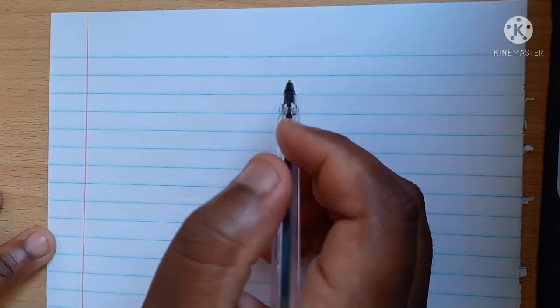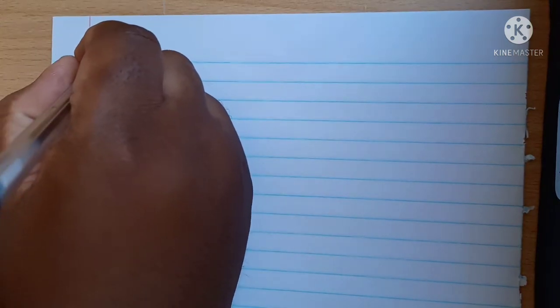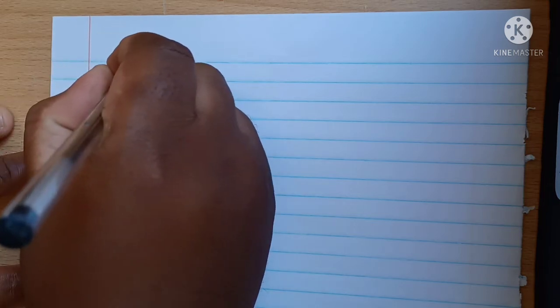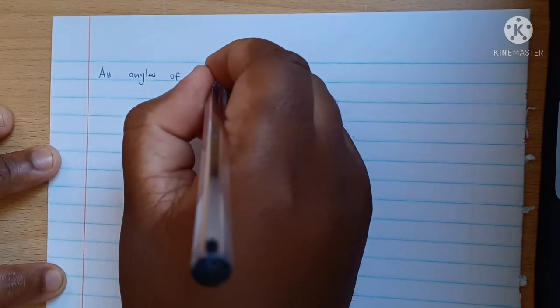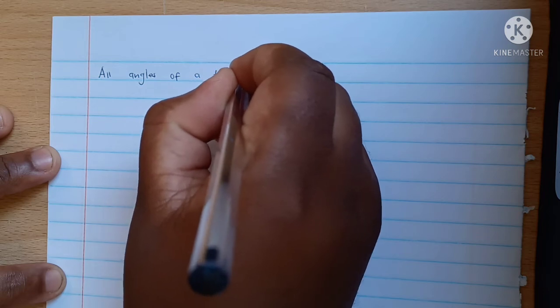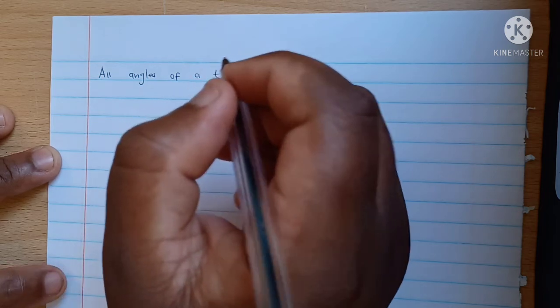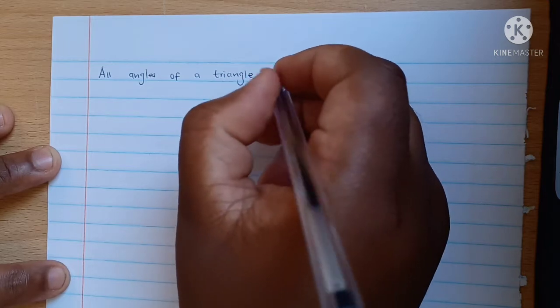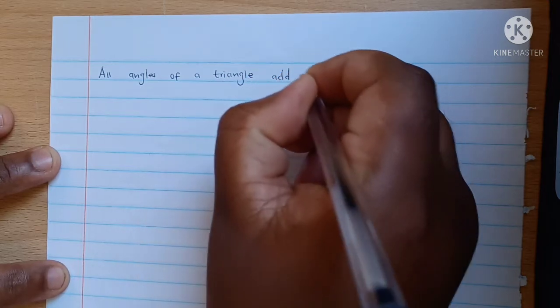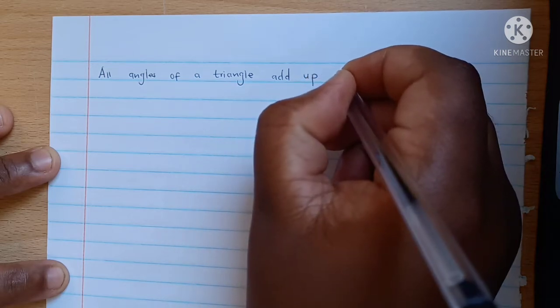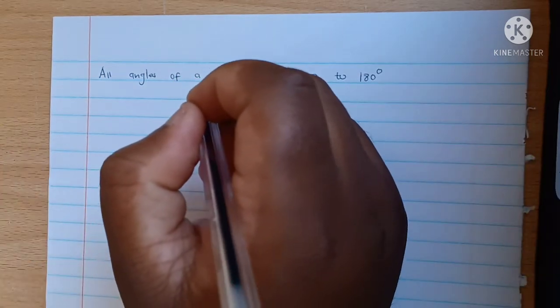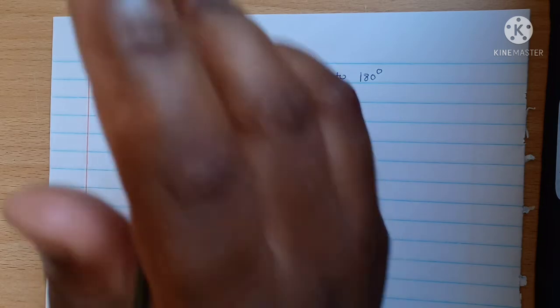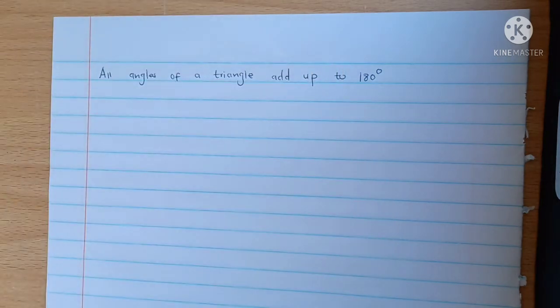But before we do that, I want you guys to know that all angles of a triangle add up to 180 degrees. Add up to 180 degrees, right?